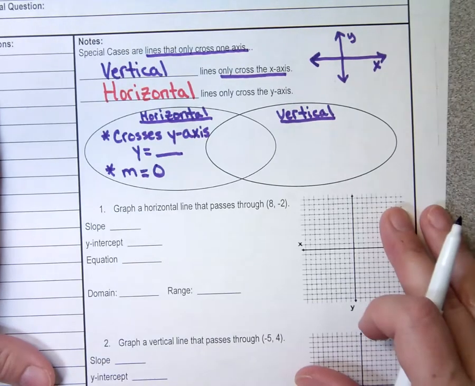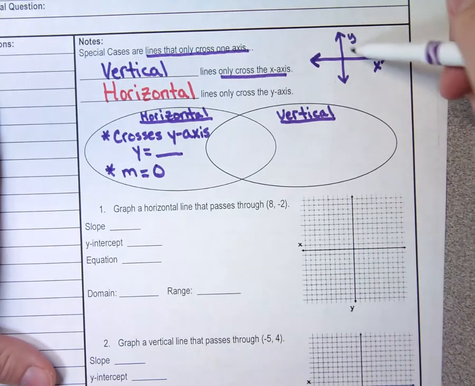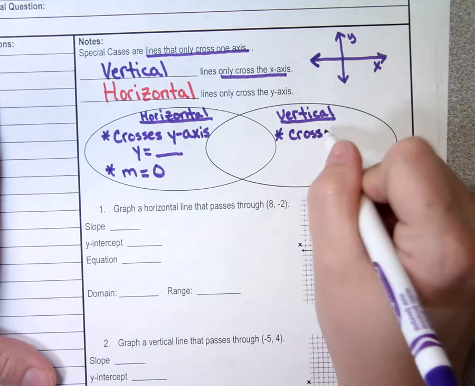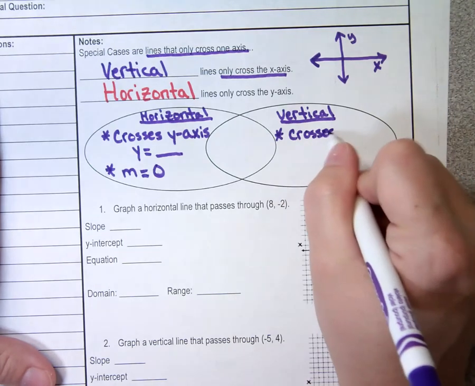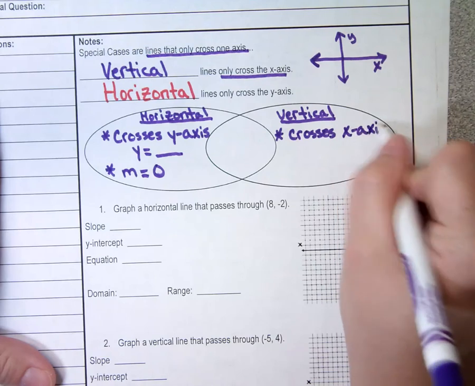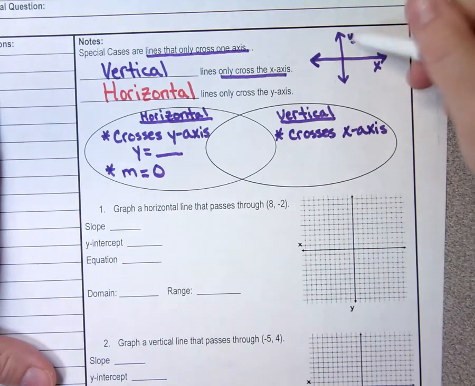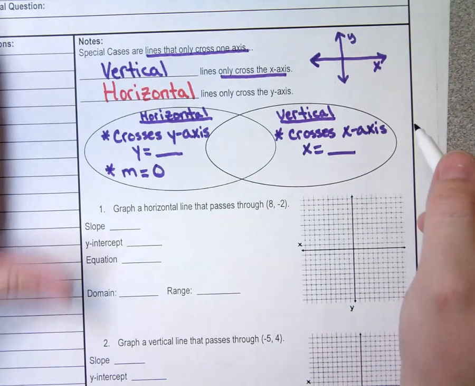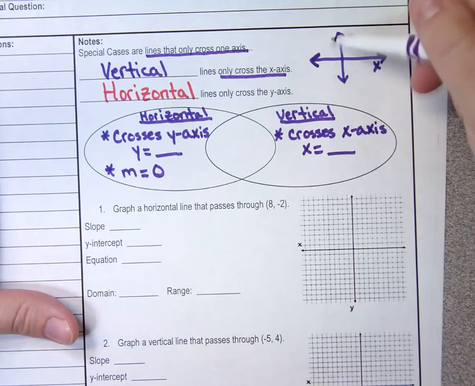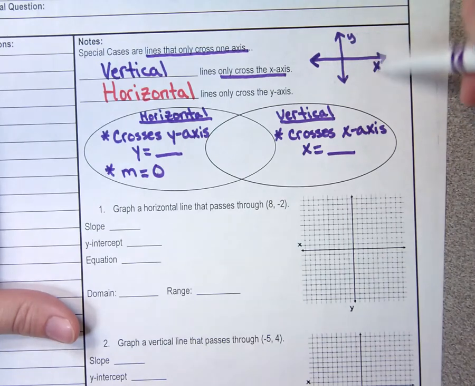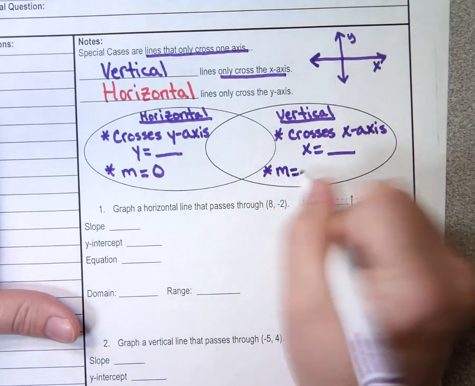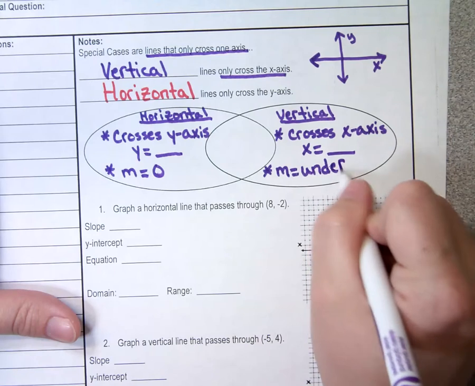Okay, our vertical lines. These lines only cross the x-axis. And if those lines only cross the x-axis, then their equations would be x equals some number. Okay, and if they are vertical lines, what kind of slope do they have? Undefined. So the slope is undefined for all vertical lines.